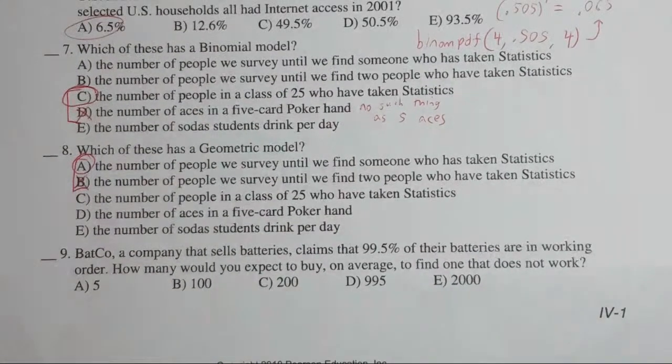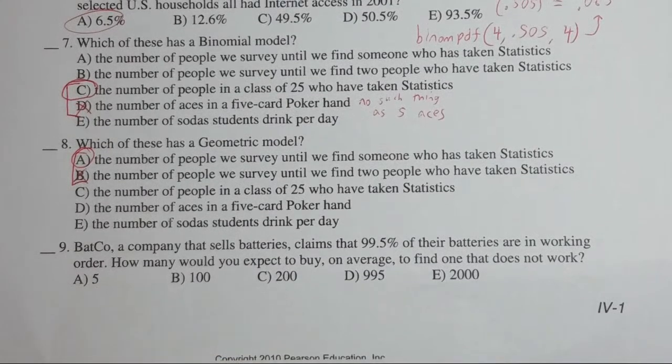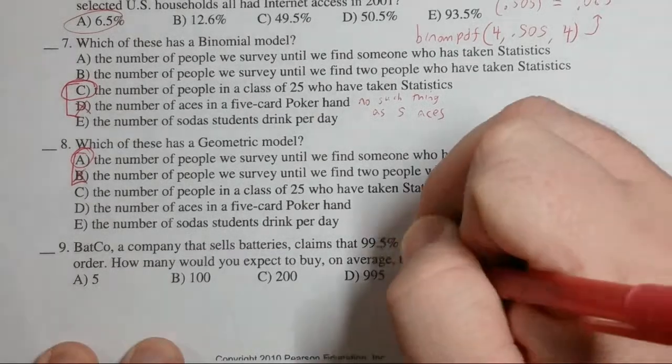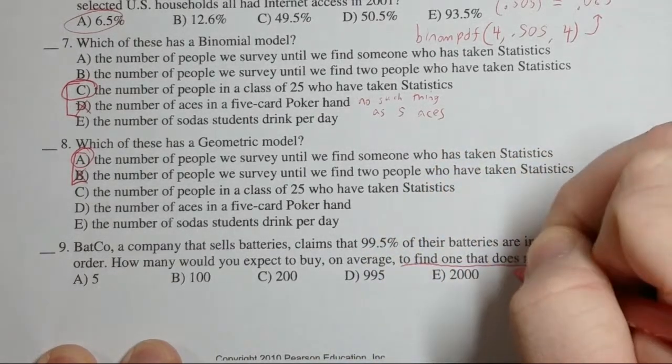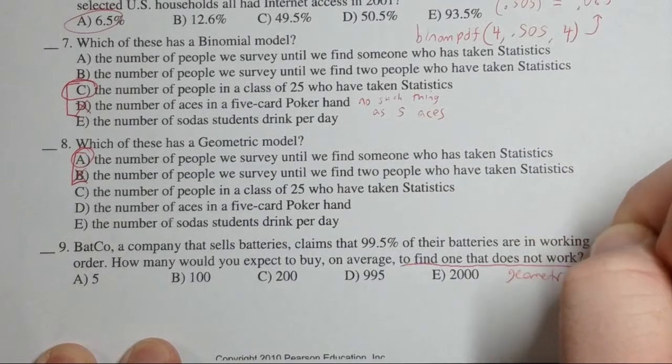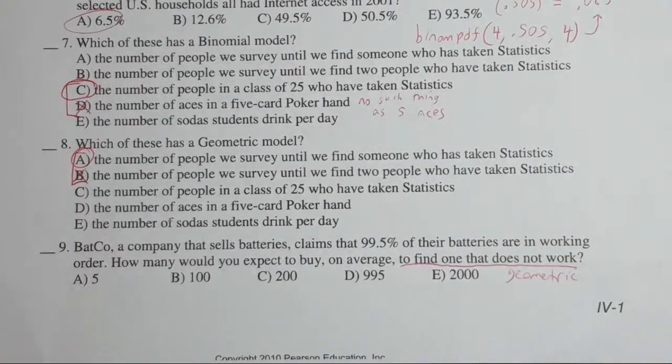Number 9. Batco, a company that sells batteries, claims that 99.5% of their batteries are in working order. How many would you expect to buy on average to find one that does not work? To find one that does not work implies a geometric model, because you're waiting to get that first quote unquote success. Now, in this case, they're trying to find one that doesn't work, which technically would be a failure. So we got to flip some things around.